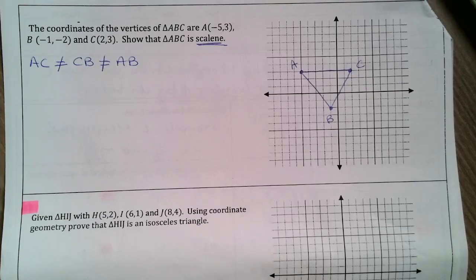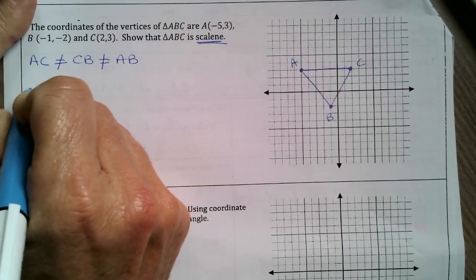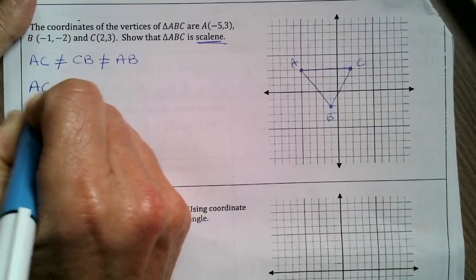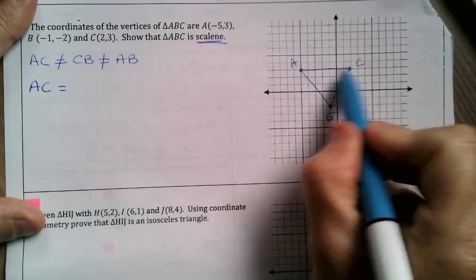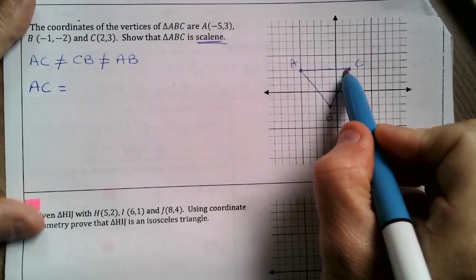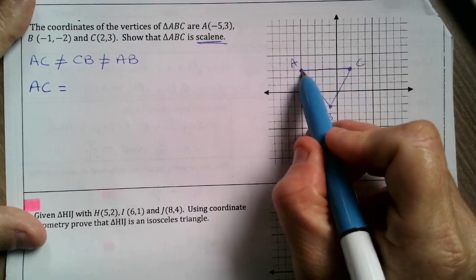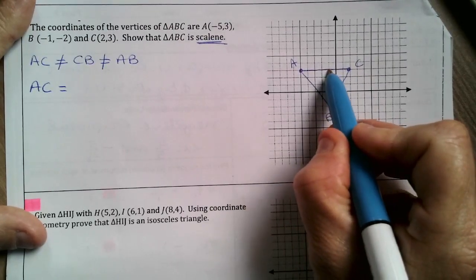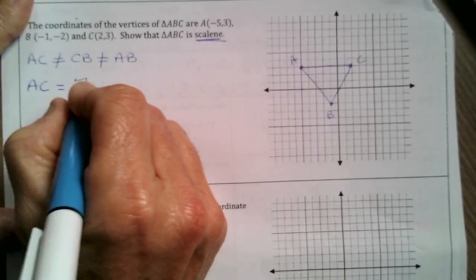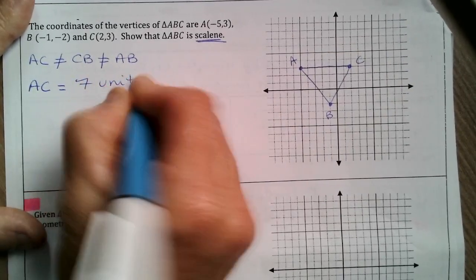So I have to use the distance formula, right? But let's do this though. AC is a horizontal line. So here we don't have to use the distance formula. We just count the units. 1, 2, 3, 4, 5, 6, 7. So AC is 7 units.